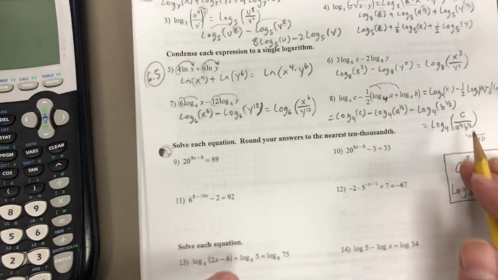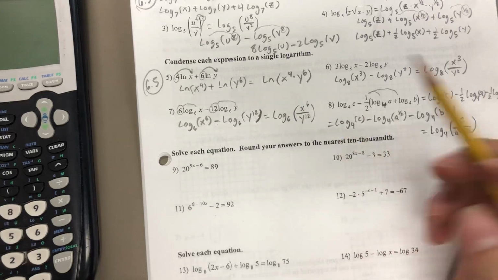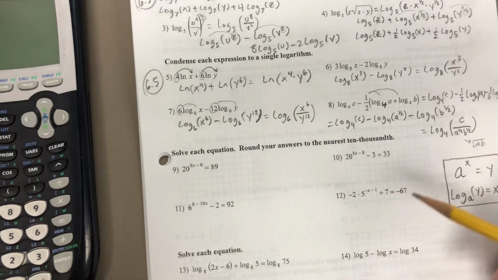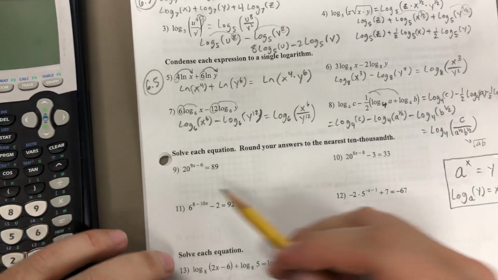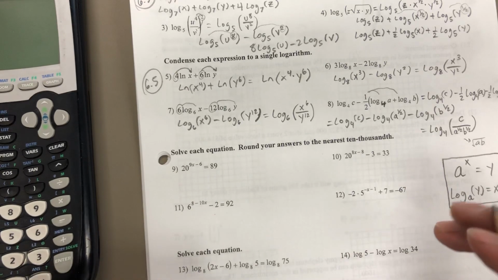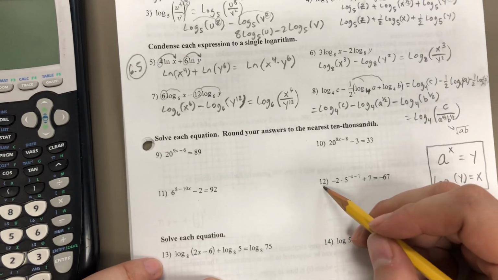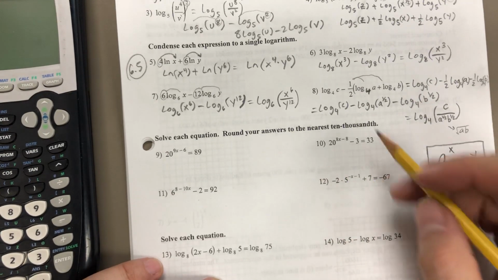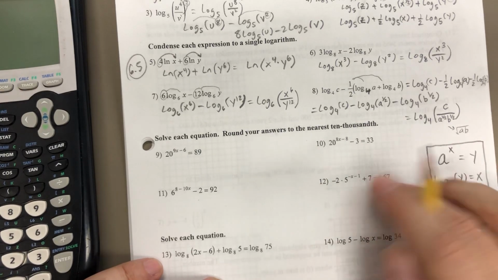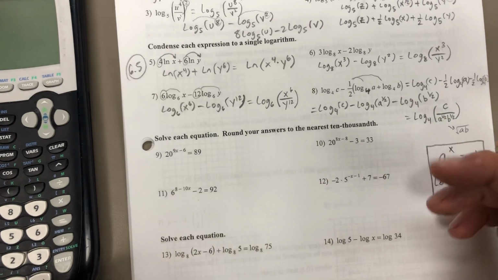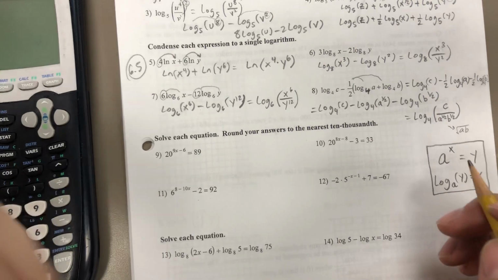Anyways, what your goal is with these problems, numbers 9 through 12, when you have an exponent, you want to isolate the exponent so it's all by itself. So notice a problem like number 12 and number 10, you have some extra stuff going on outside the exponent, and number 11, you need to isolate the exponent by itself.